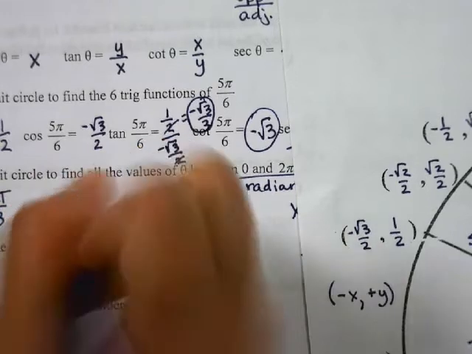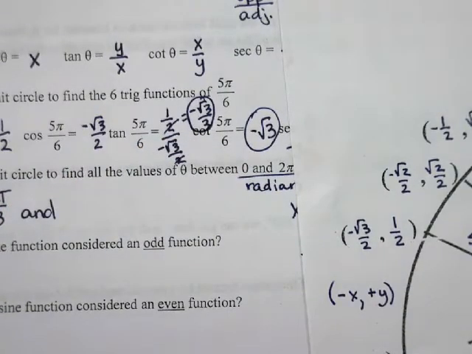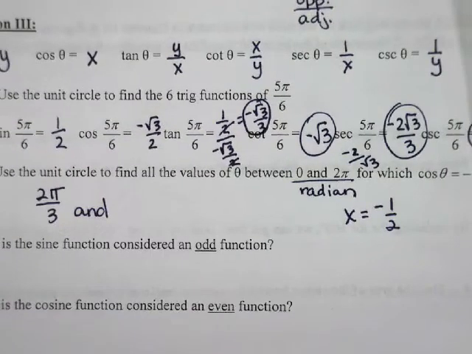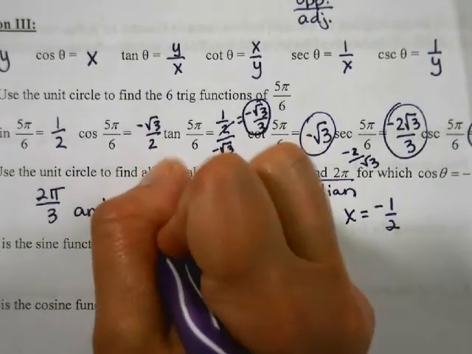Does it happen again? When? 240. It wanted us in radians though, so 4 pi over 3.